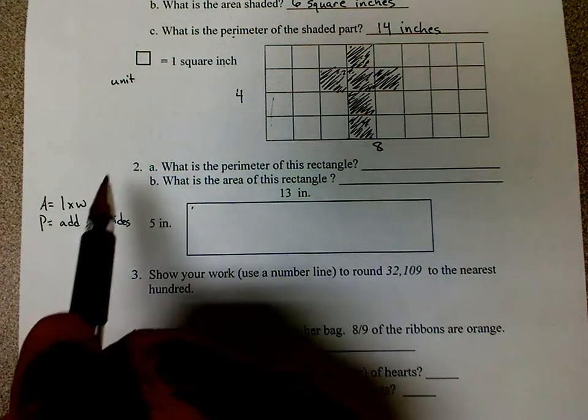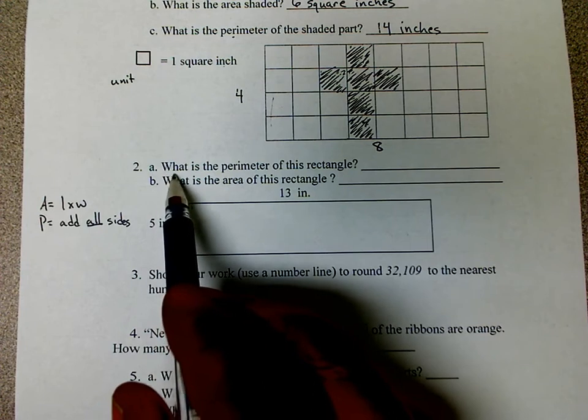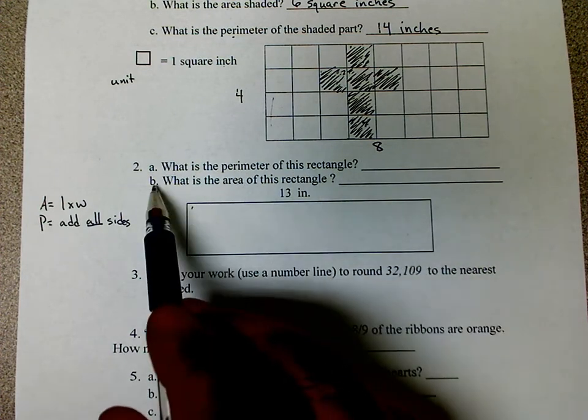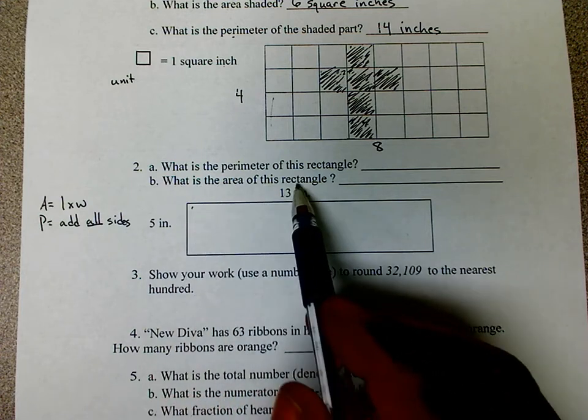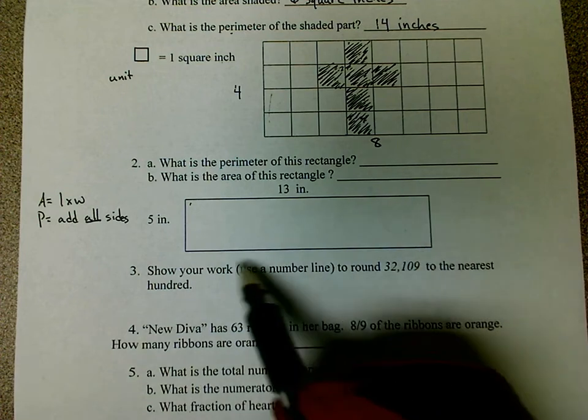We're going to concentrate on item number 2. It has two parts. Part A: what is the perimeter of this rectangle? And part B asks, what is the area of this rectangle? Obviously, they're talking about the rectangle that is drawn here.